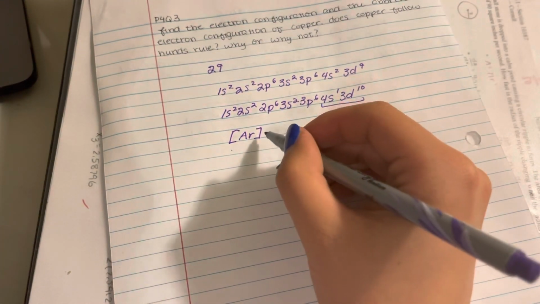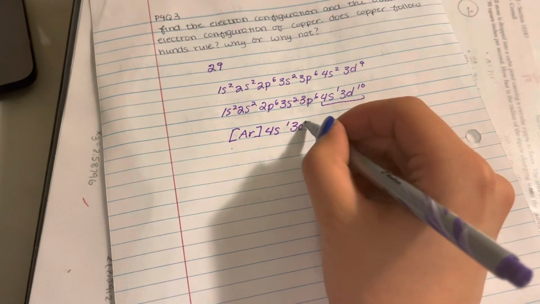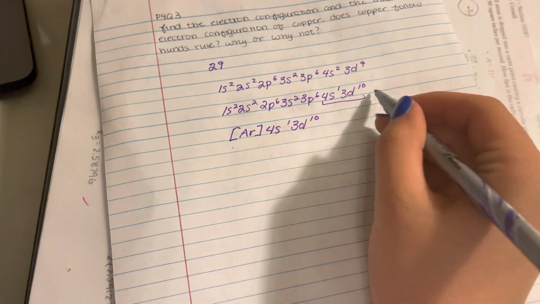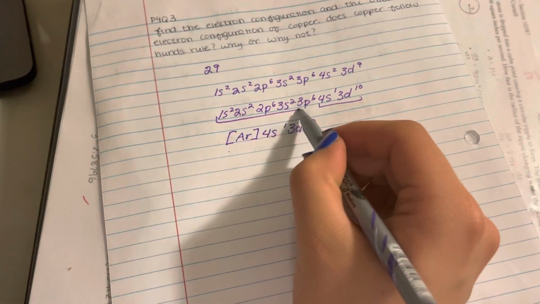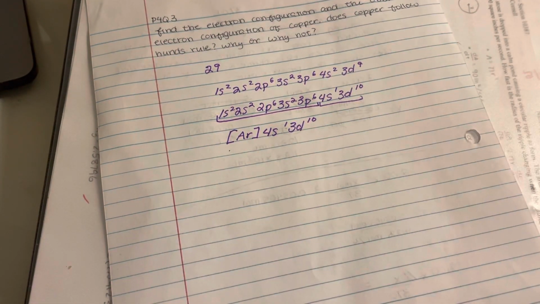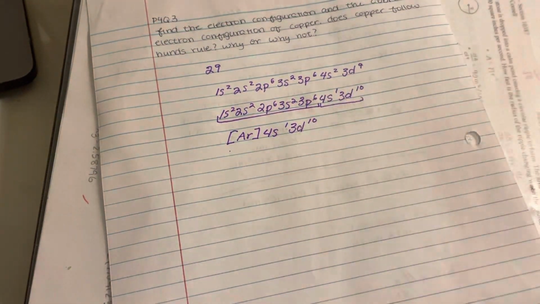And that would just be the 11 electrons here, because this is basically the electron configuration for argon, and this is just what we have left over.